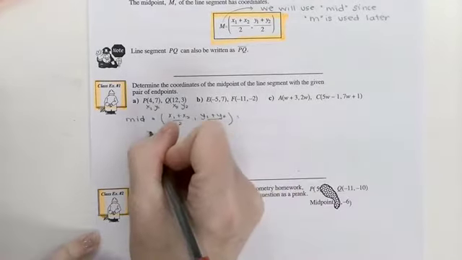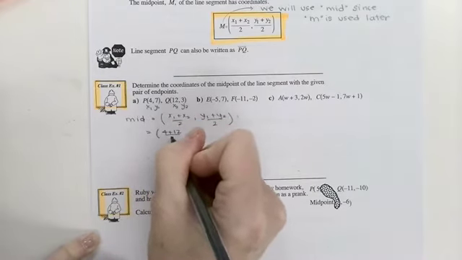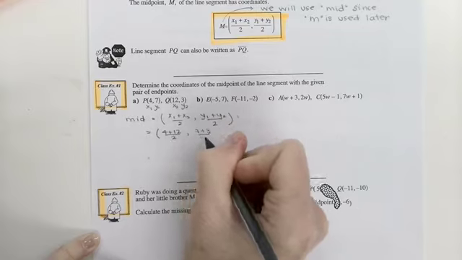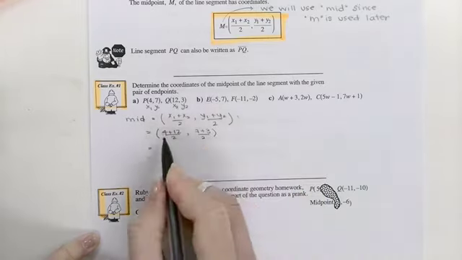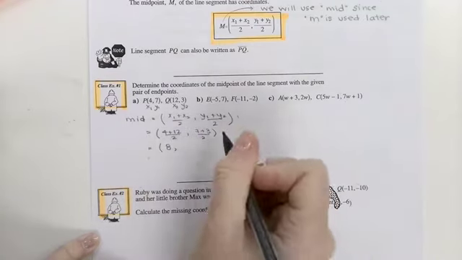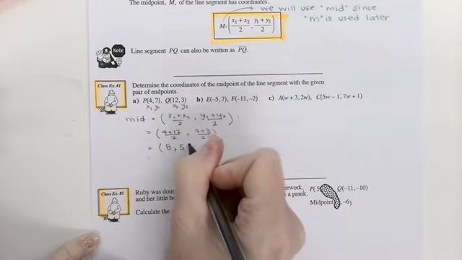So, equals 4 plus 12 all over 2, comma, and 7 plus 3 all over 2, equals 16 divided by 2 is 8, comma, 7 plus 3 is 10 divided by 2 is 5, and end of bracket.